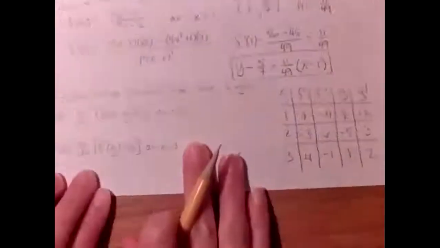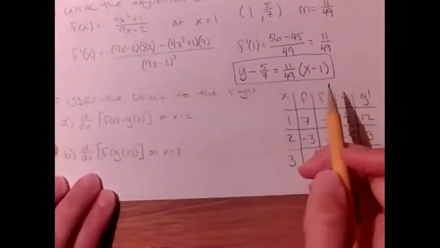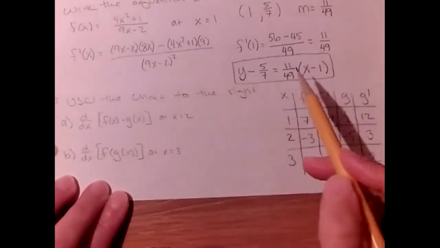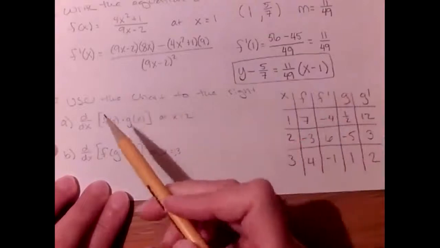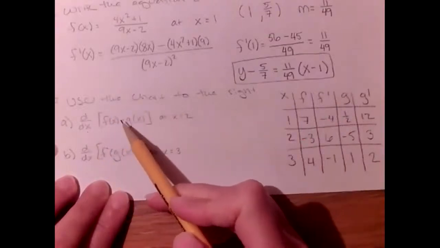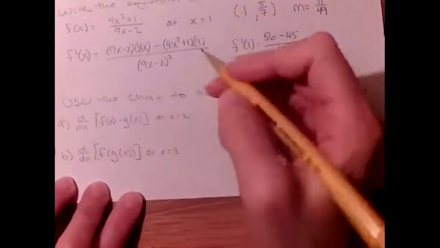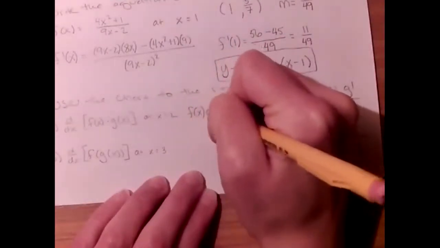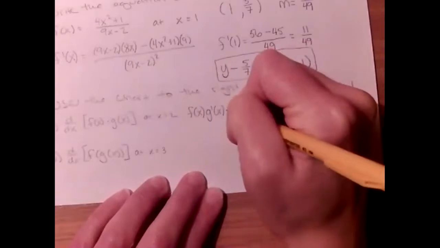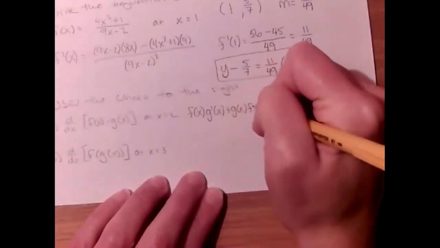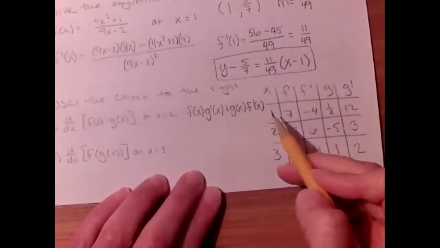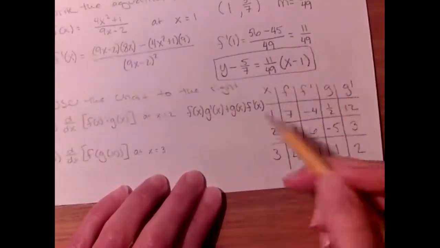All right, and then these last ones are chart problems. I like these because there's actually no math, there's no algebra, it's just pure calculus. So this says d dx f times g. So that is your product rule. So you are literally just going to write out the product rule. First thing, derivative of the second, plus the second, and then derivative of the first. And then you just have to go scavenger hunt, gather all those values from the table.